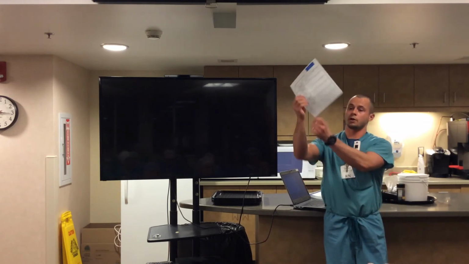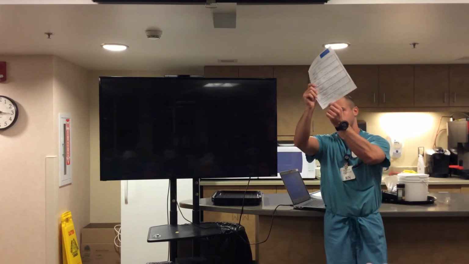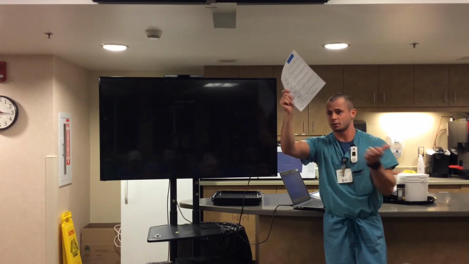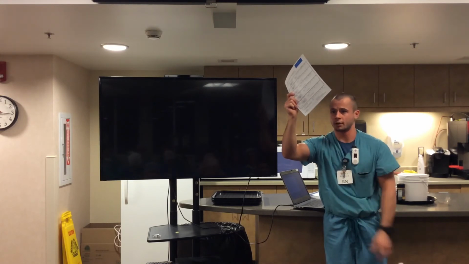There's an RN1 and RN2 signature down here. You can do RN1, and then if you check it with anesthesia or whatever, just put anesthesia down there for RN2.